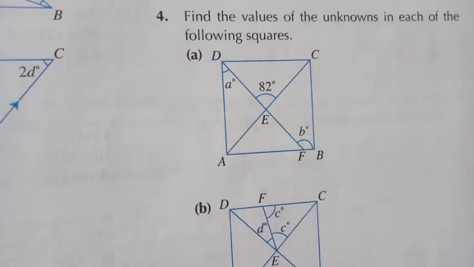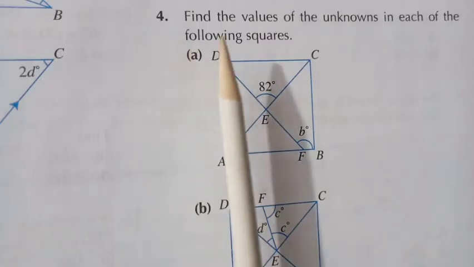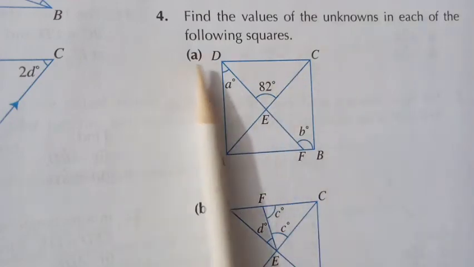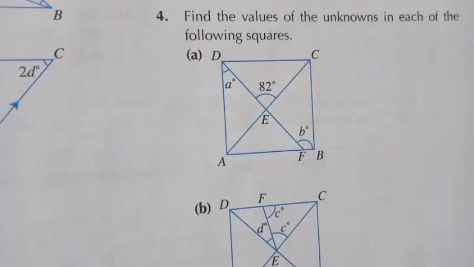Now the statement of question number 4. Find the values of unknowns in each of the following squares. These are the squares.